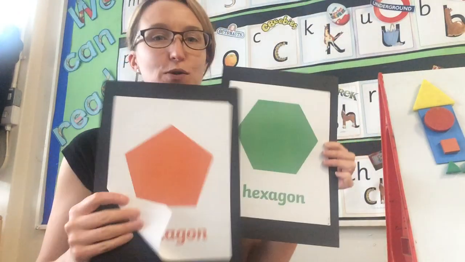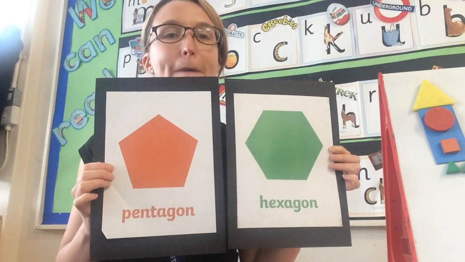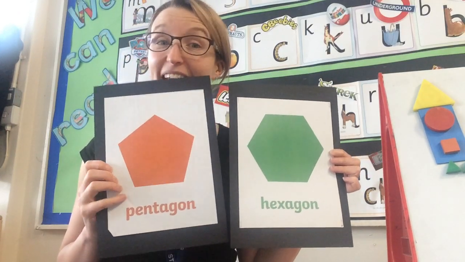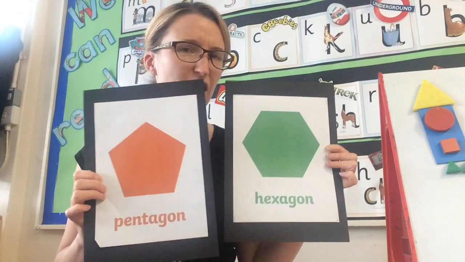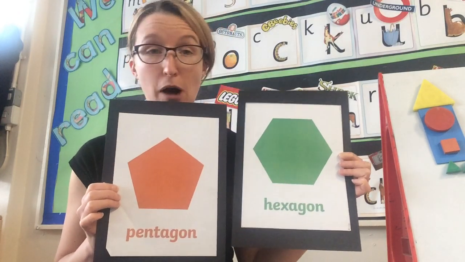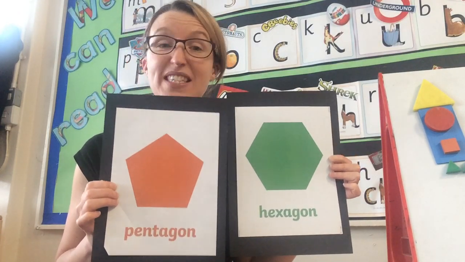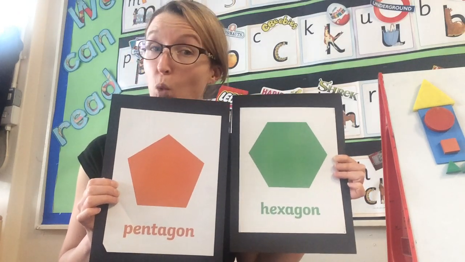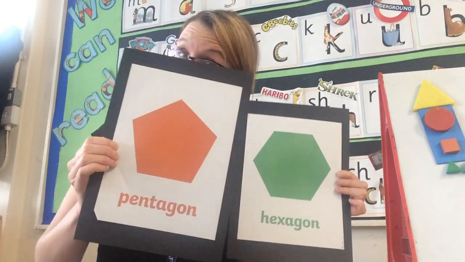So I wonder today if you can remember those 2 shapes, a pentagon and a hexagon. And they are tricky. You don't often find these around and about, but maybe today you might have a look and see if there's anywhere in your house or anywhere on a walk that you could spot a pentagon or a hexagon. Bit of a challenge.